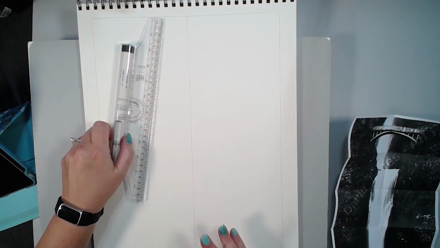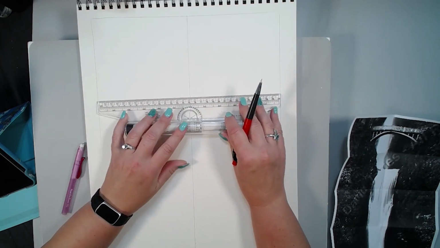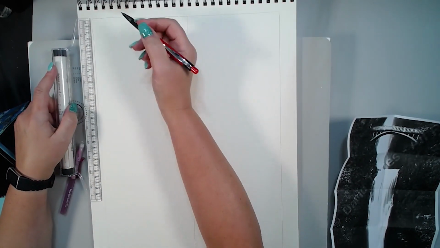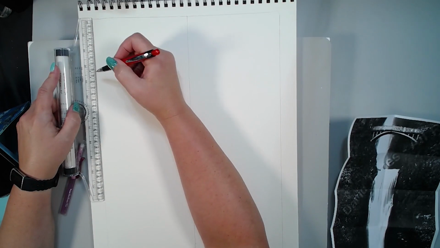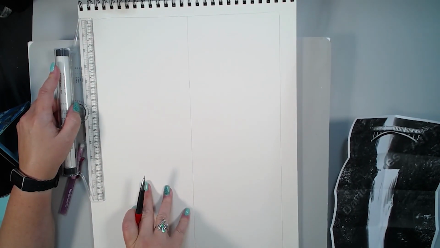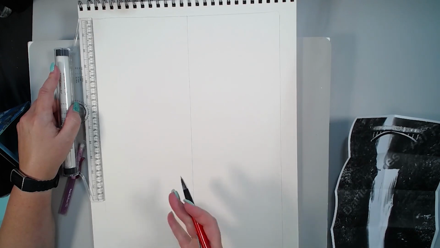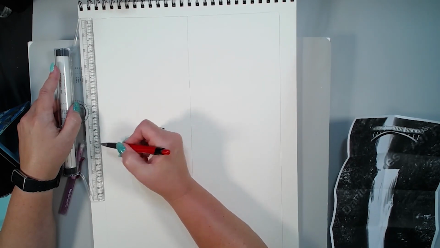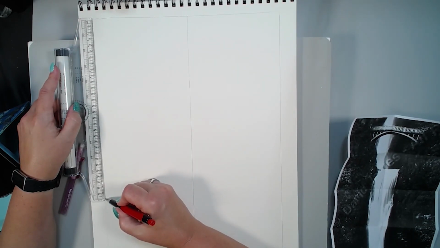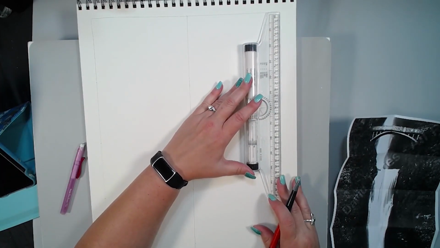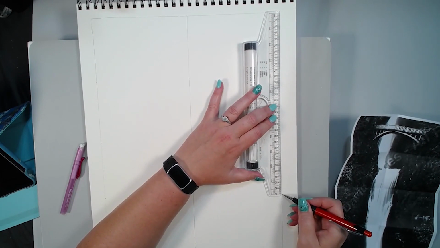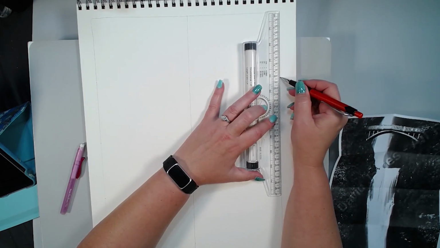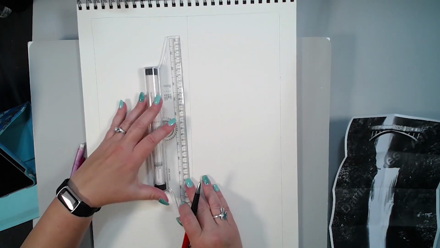Okay, so now I'm gonna go ahead and do these marks going this way. Yeah, so I'm gonna come down. There we go. And so I know this is going to be 16 inches long. So breaking that up into fourths, I'm going to put marks every 4 inches. Okay, and then do the same thing on the other side. Every 4 inches. Okay, and then in the middle.